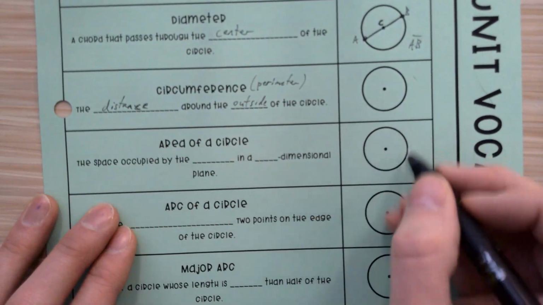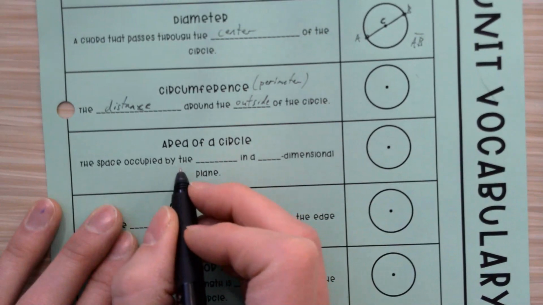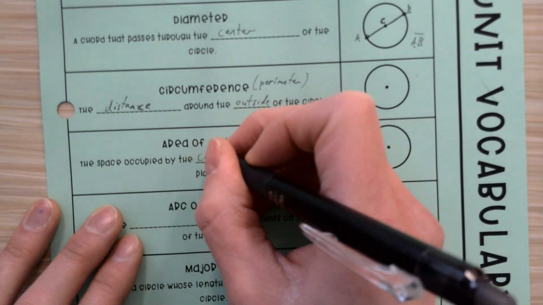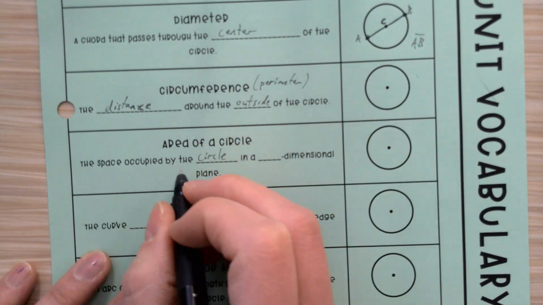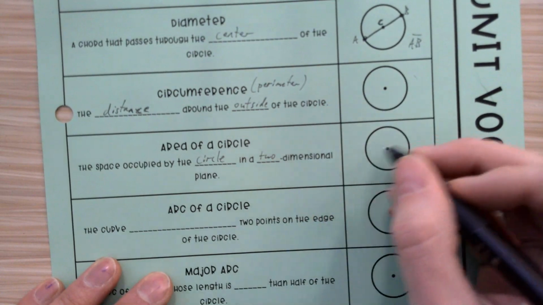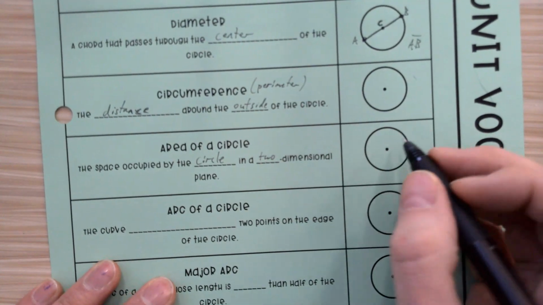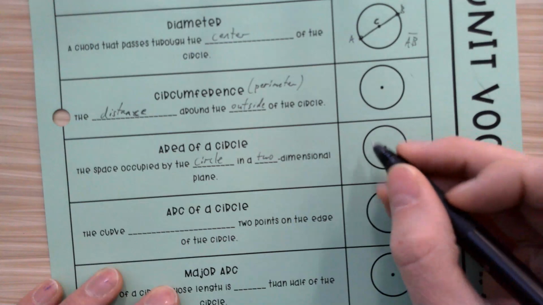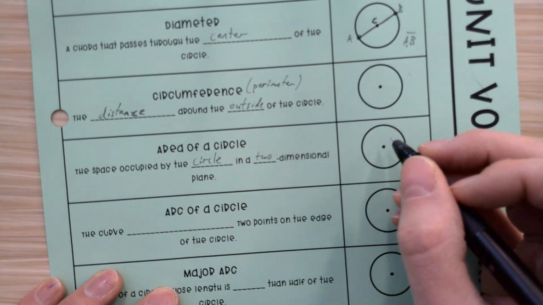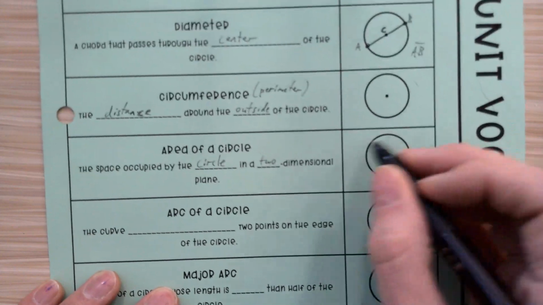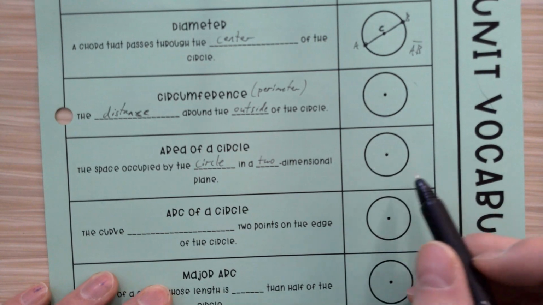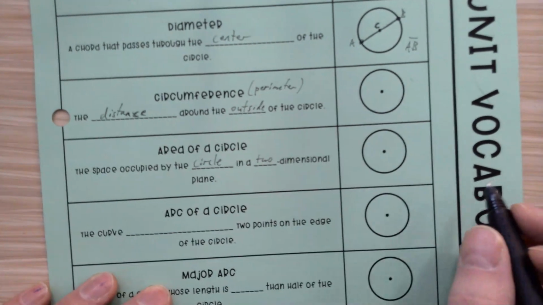Area is the stuff on the inside, the space occupied by the circle in a two-dimensional plane. So all this space on the inside, and we measure area in square units. So even though we couldn't fit squares up to the edge here, we can have parts of squares. So we can imagine a grid being in that circle. It fills up a certain amount of area, a certain amount of space in the two-dimensional plane.